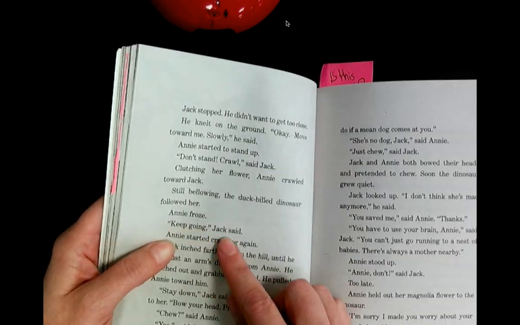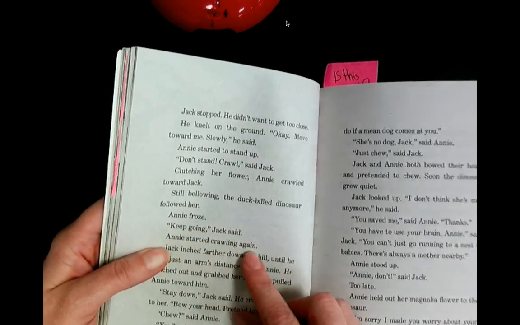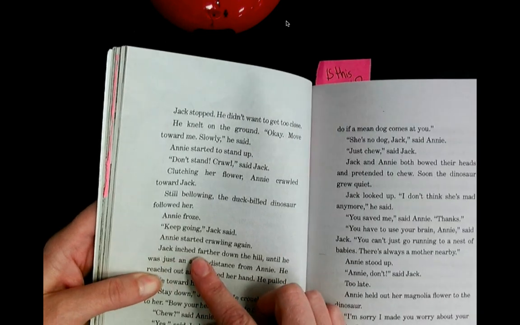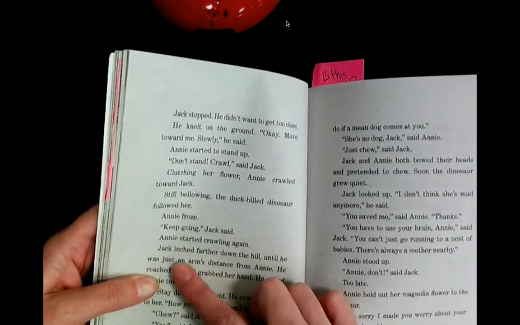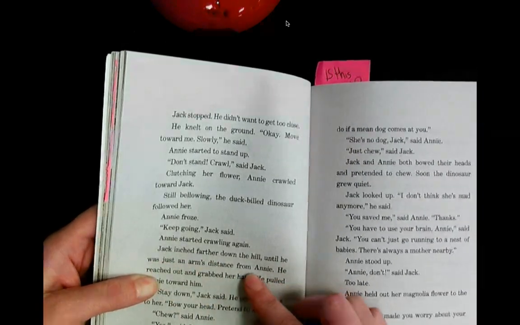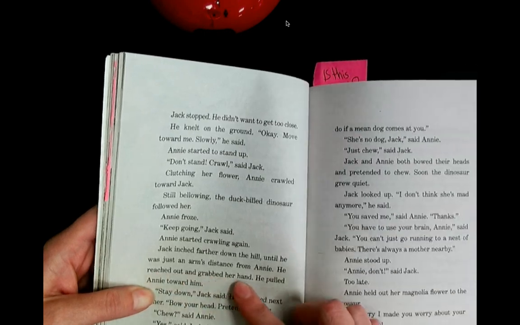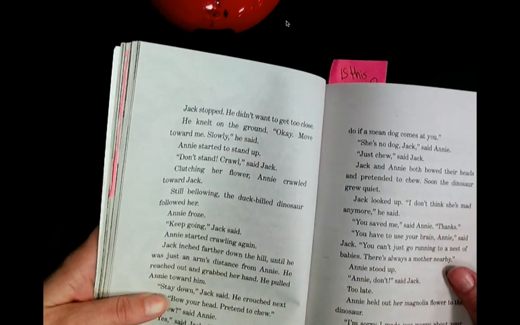"Keep going," Jack said. Annie started crawling again. Jack inched farther down the hill until he was just an arm's distance away from Annie. He reached out and grabbed her hand. He pulled Annie towards him.